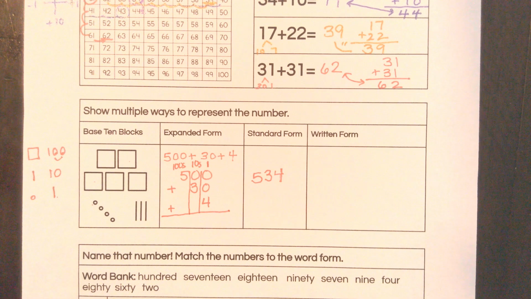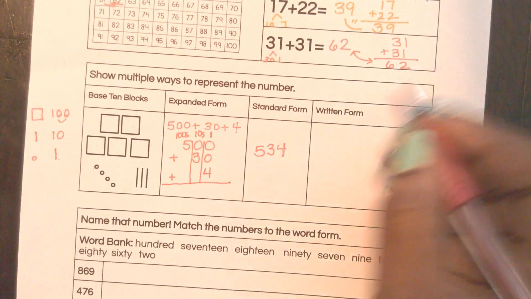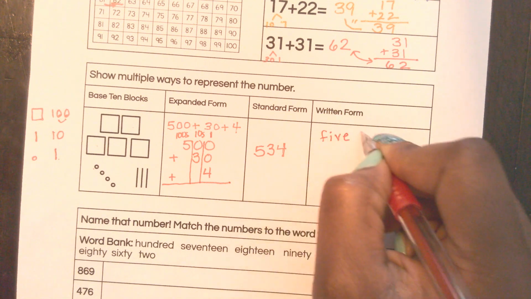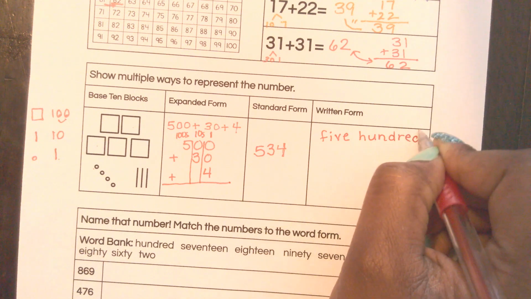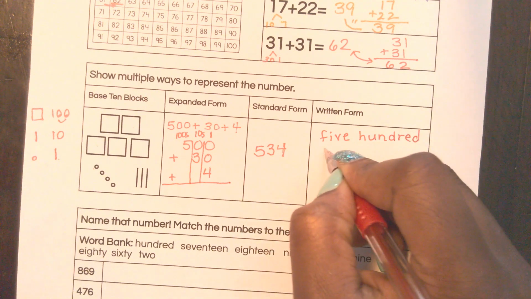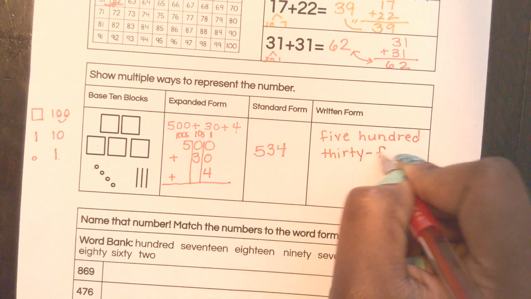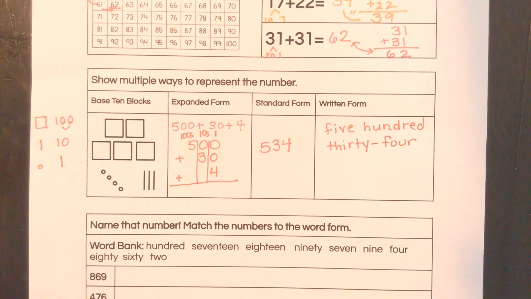So now we have the written form. So we want to put 500, 30, 4. Ta-da! Excellent work there.